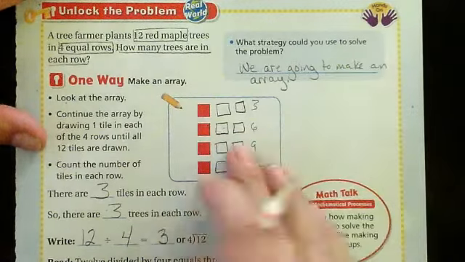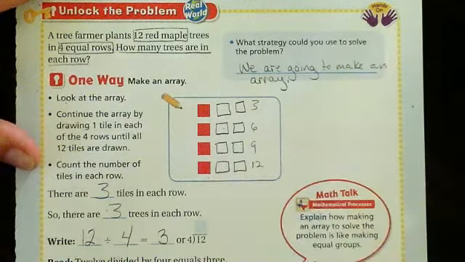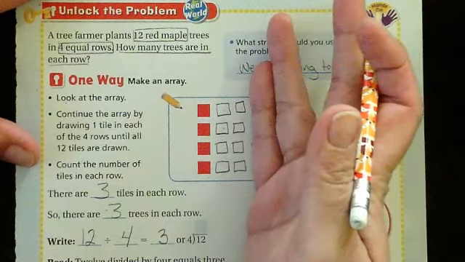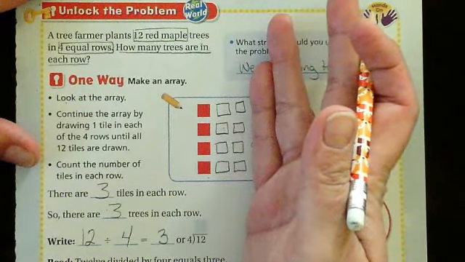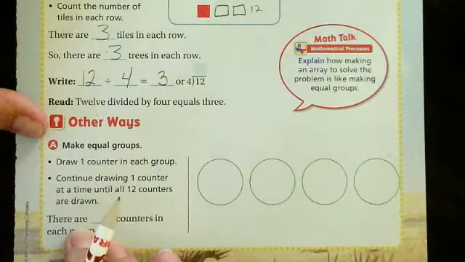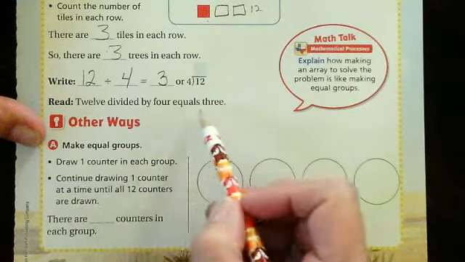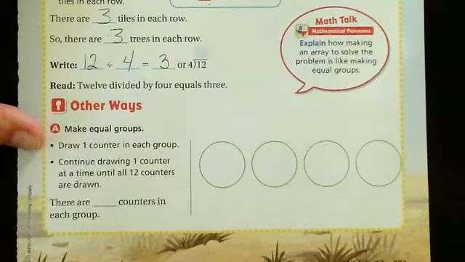Okay, so we've made an array. I had 4 rows with 3 tiles in each row. This helps me keep things in a logical order that's easy to count. Love me an array. They're good things. So here's another way that we could divide this. 12 divided by 4 equals 3. So we need to make equal groups.